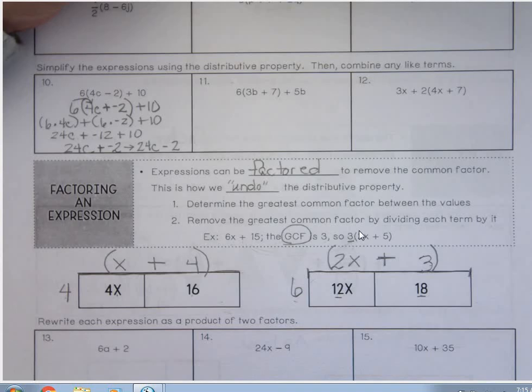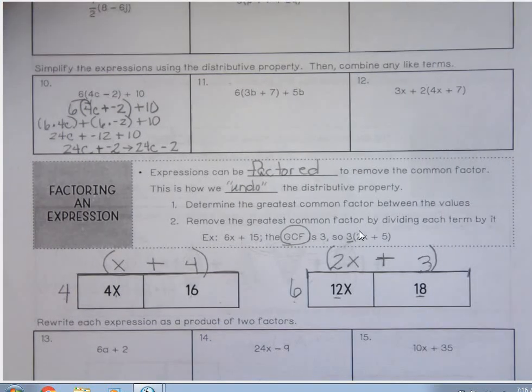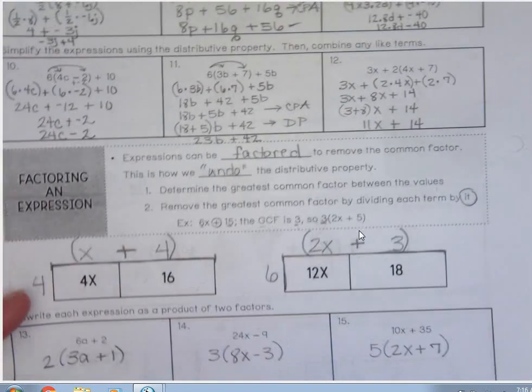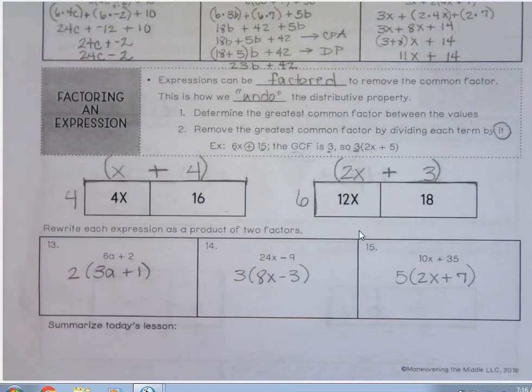Take just a moment, pause the video, and practice that factoring with the 13, 14, and 15. And check your answers.